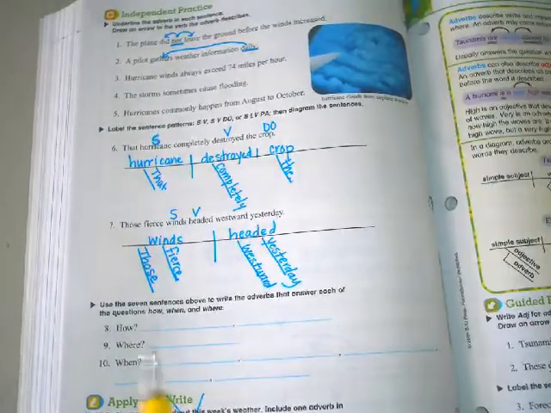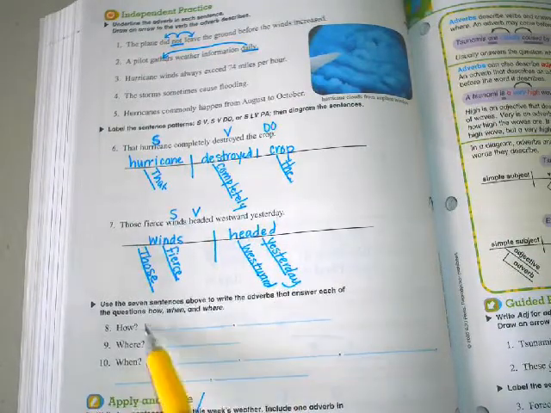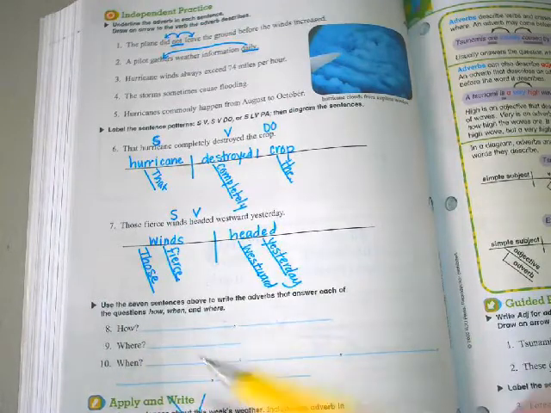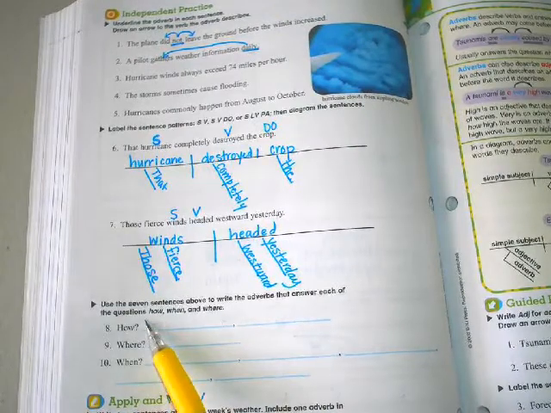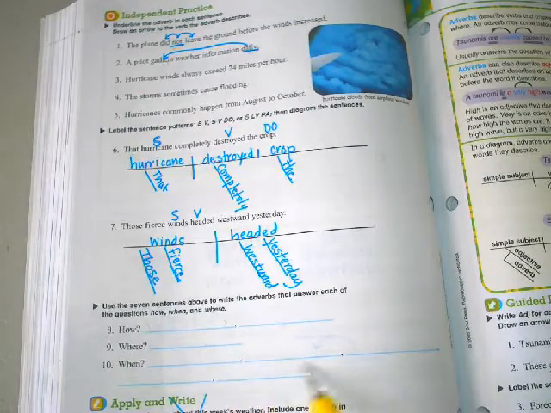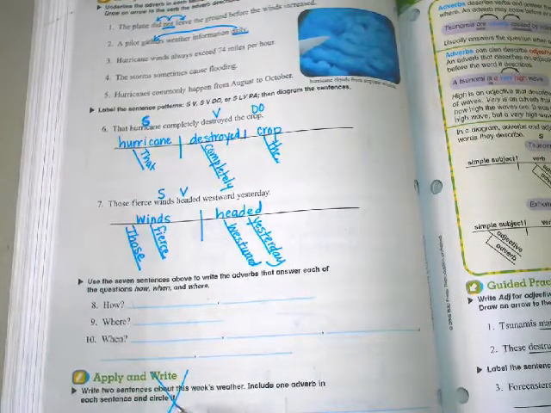All right, and the last part, I'm going to let you do, says use those 7 sentences up here and write the adverbs that answer each of the questions how, when, and where. So there's 2 adverbs in these sentences that describe how. There's 1 that describes where, and 1, 2, 3, 4, 5 adverbs that describe when. When you're all done with this page, go ahead and click on the PDF file and check your answers and see how you did, and let me know if you have any questions or concerns. You don't have to do the apply and write.